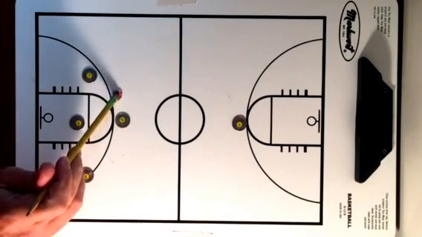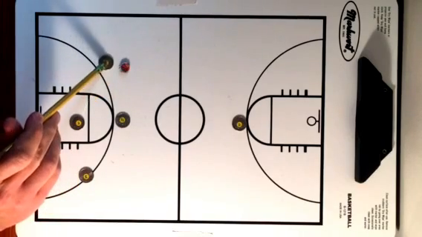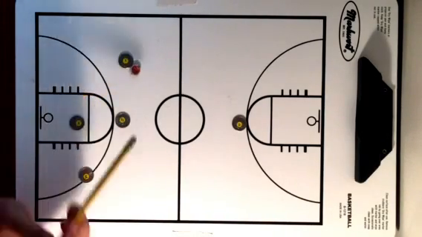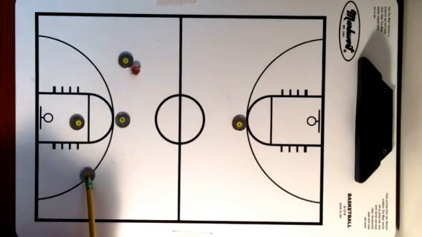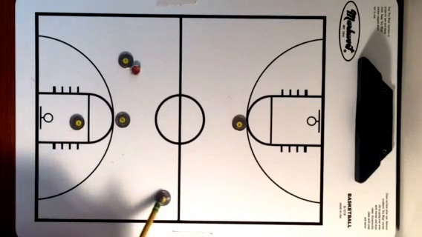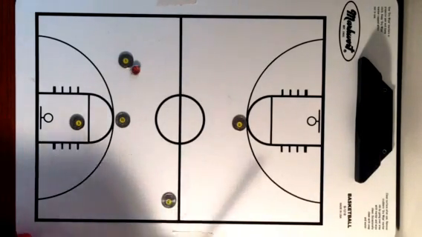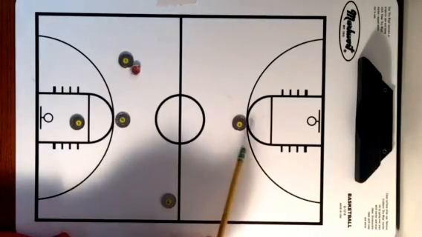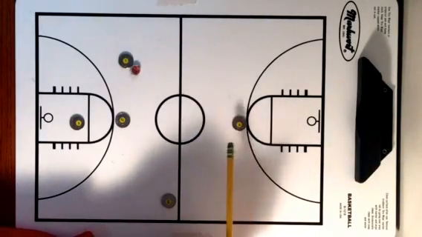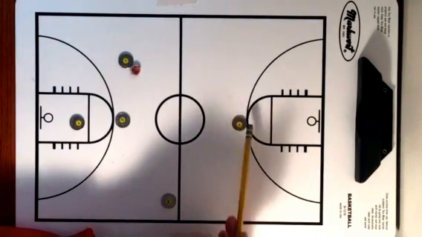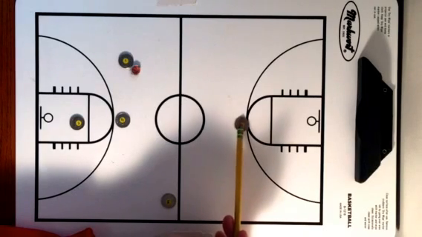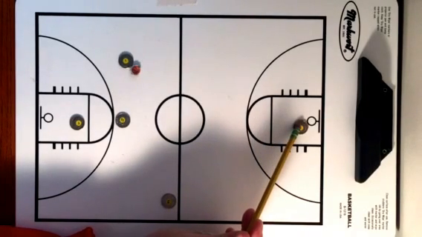So let's say this guy's open because he's streaking down court. The 5 is going to pass to the 1. All right. In the meantime, the 3 is going to be blasting down court this way. And now the 4, who's counting passes, is now on the 3rd pass. And if he doesn't get the ball yet, he's now going to blast to the hoop. Okay? And then tail off.